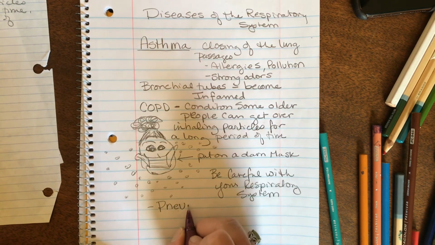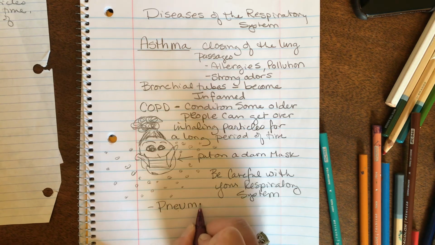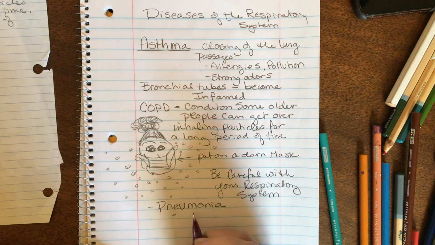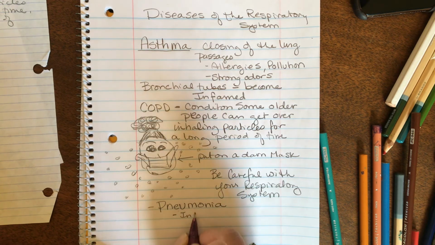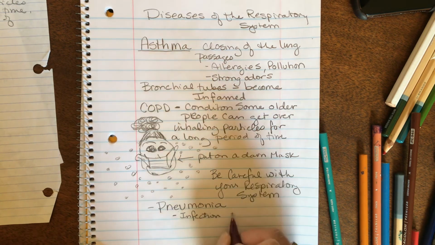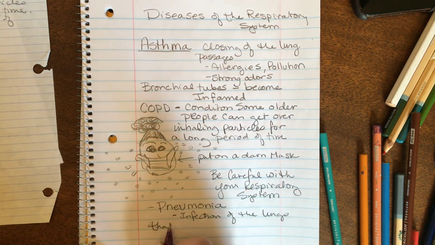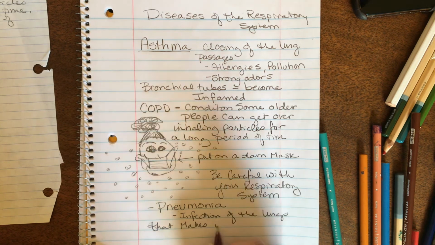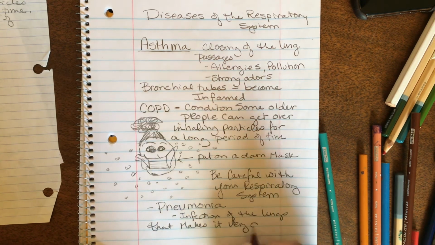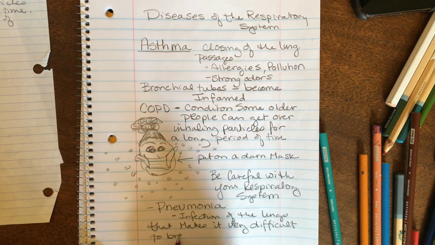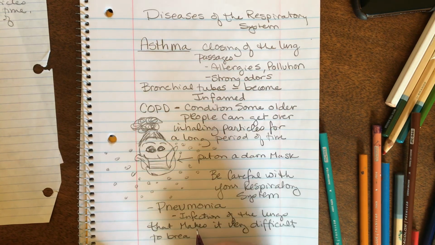Now, pneumonia is potentially deadly, in that it's an infection where it becomes incredibly difficult to breathe. So pneumonia is an infection of the lungs that makes it very difficult to breathe.